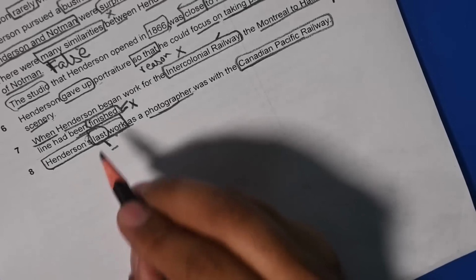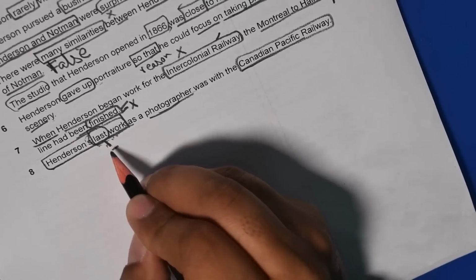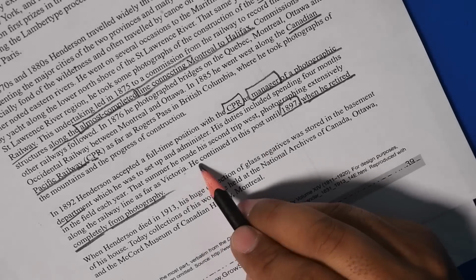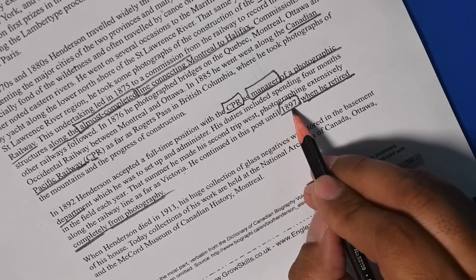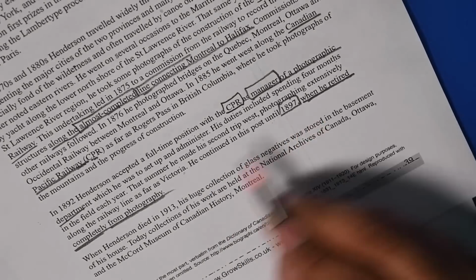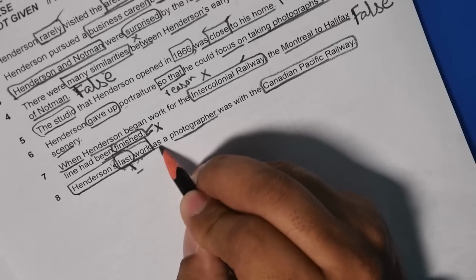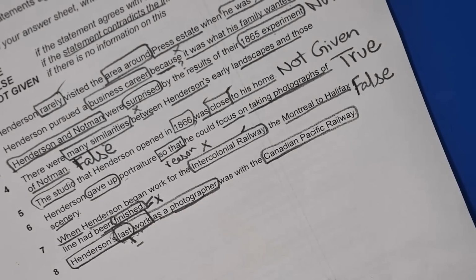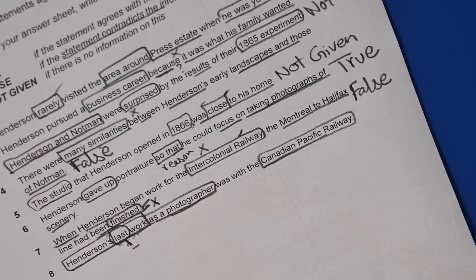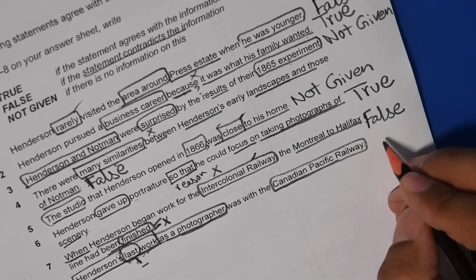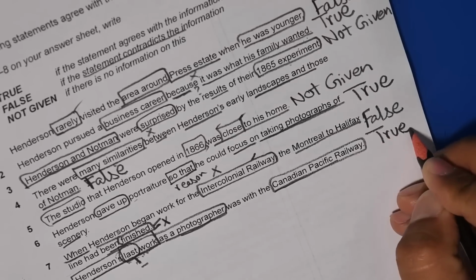Now try to focus on the last word. They are using the words retired completely as a photographer with the Canadian Pacific Railway. This is very clear. He continued in this post until 1897 when he retired completely from photography. So Henderson's last work, or retired completely from photography, and here as a photographer, was with the Canadian Pacific Railway. This information is exactly right. That's why the answer to question number 8 is true.